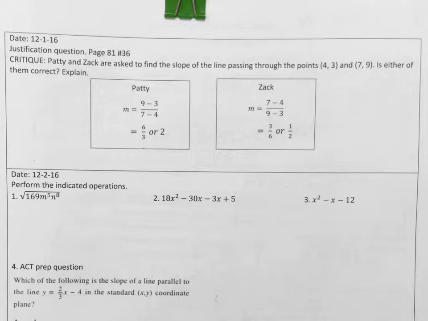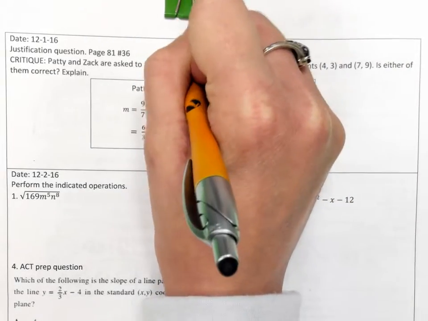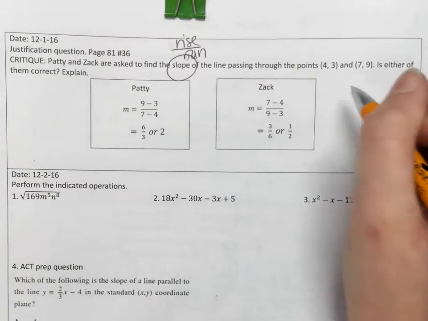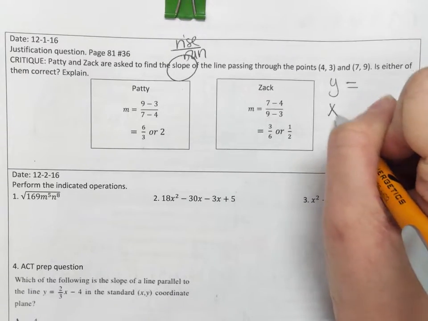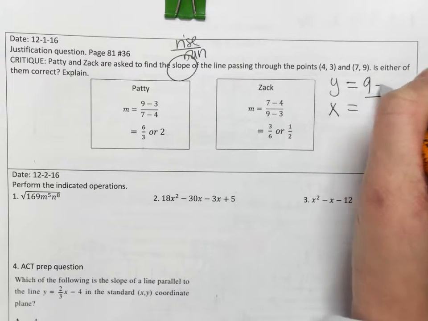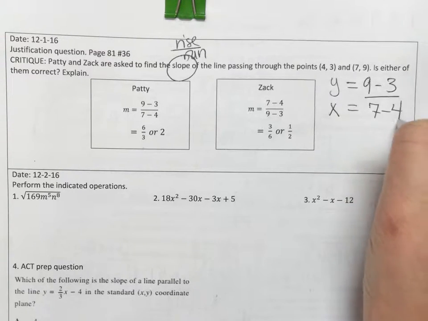All right, it says you got Patty and you got Zach are asked to find the slope. Guys, what's slope? Rise over run. So you got your y's over your x's. So what are your y's? Y's is rise. 9 and 3. So you're going to subtract those. And what are your x's? 7 and 4.